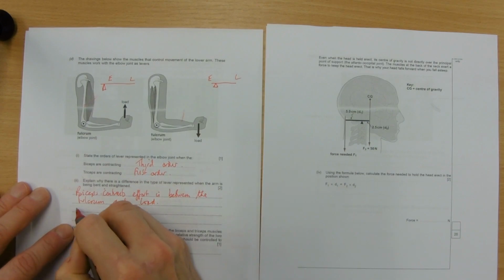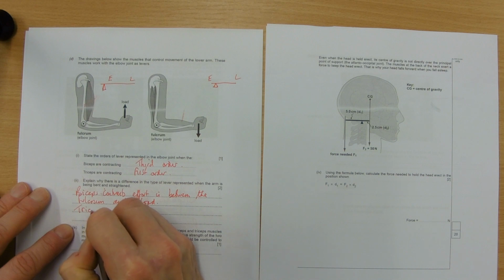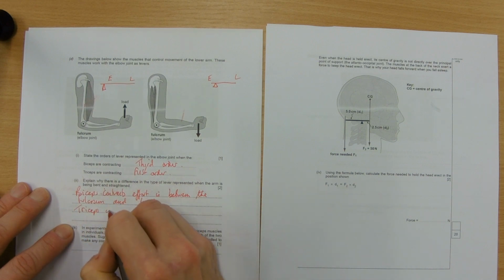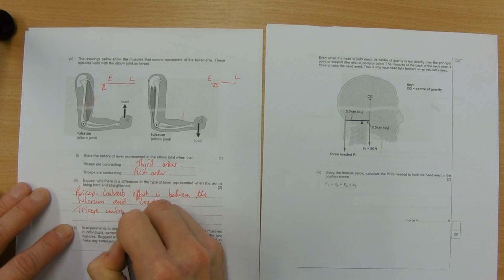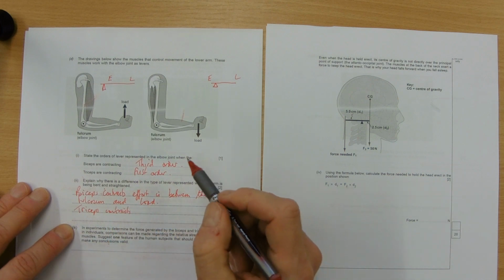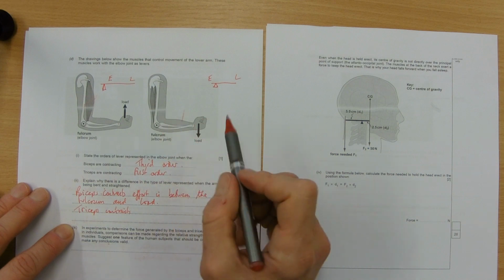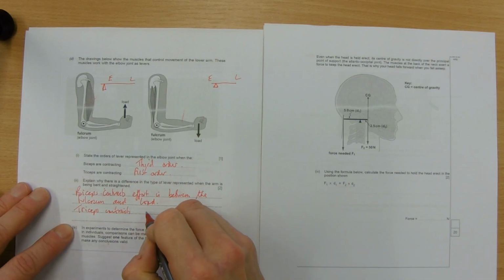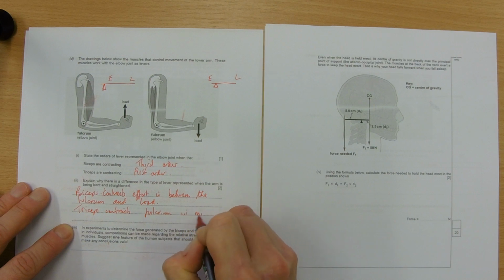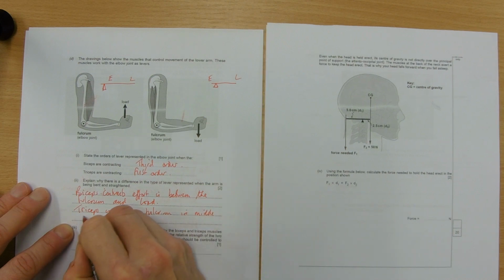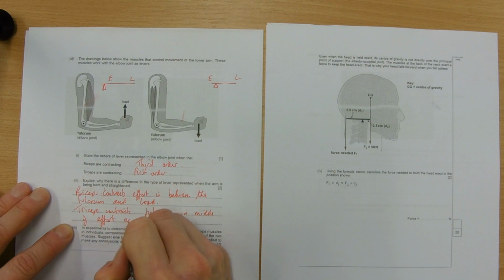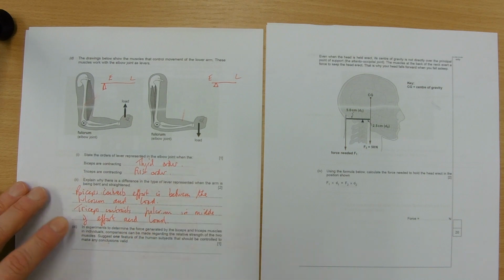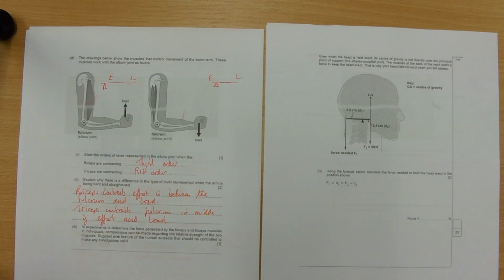And likewise in our triceps, when it contracts, our fulcrum is between the load and the effort. So fulcrum's in the middle of effort and load. So you're just showing that you know what levers are in some examples.